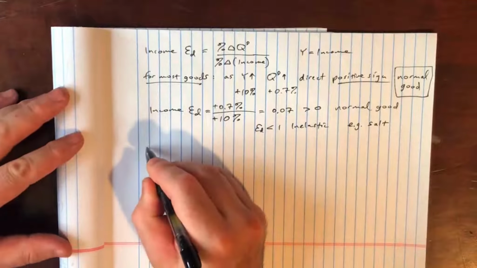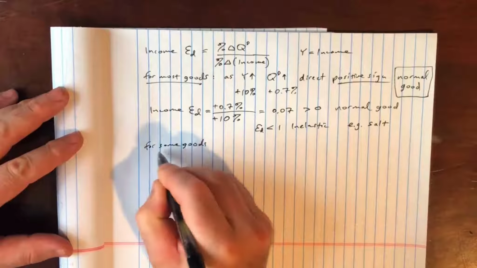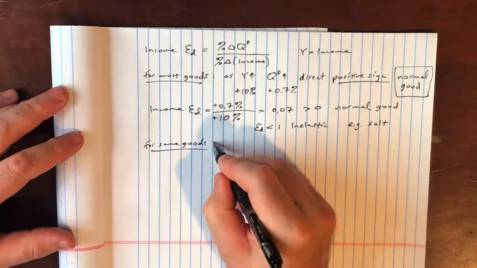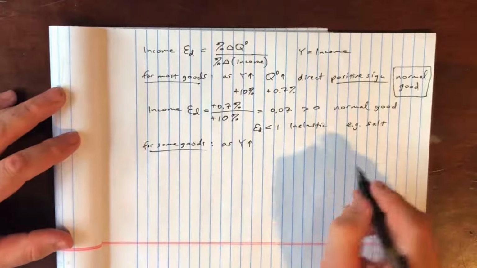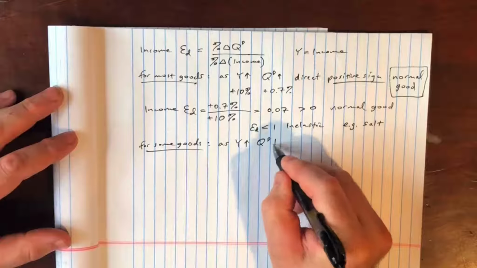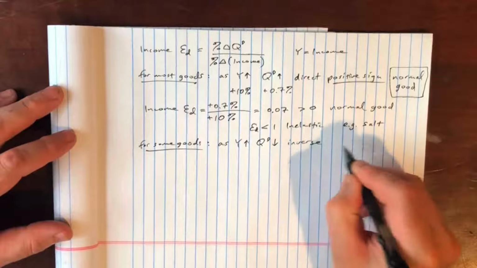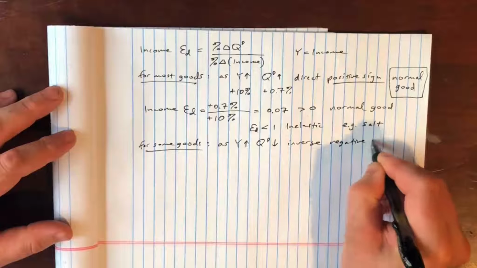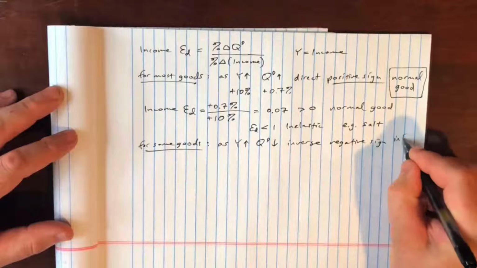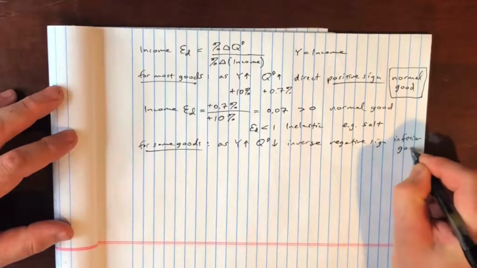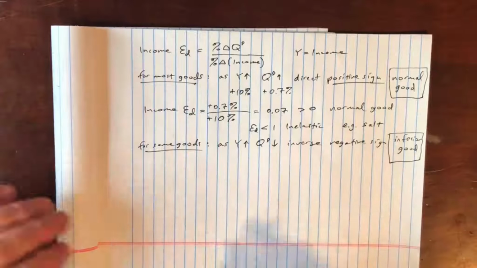All right, now for some goods, the relationship is the opposite of what we've described, okay? That is, as the income Y increases, the quantity demanded of that good actually decreases. This has an inverse relationship. It's going to have a negative sign, all right? And this we would call an inferior good, right? Inferior good.